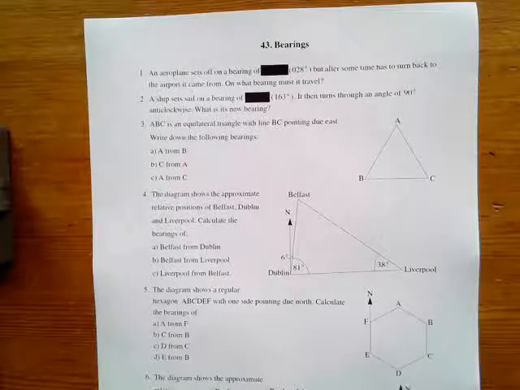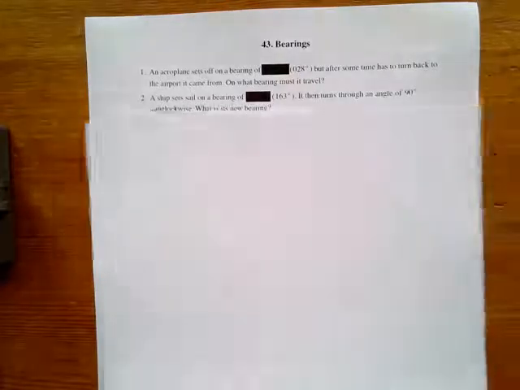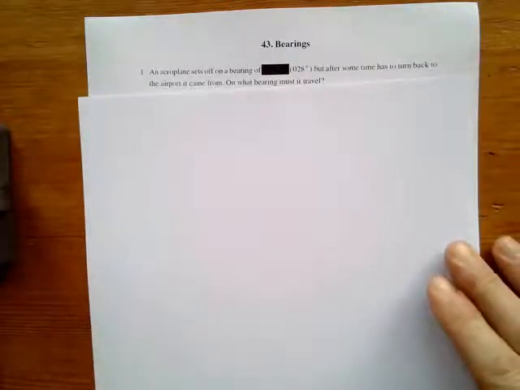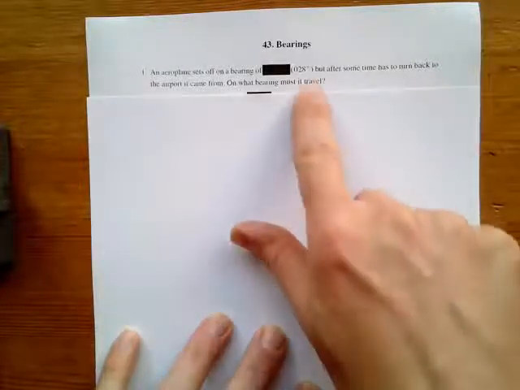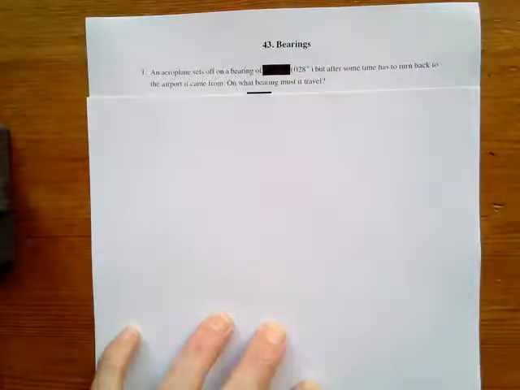Take them one at a time, and for some of the questions I'll write on the sheet, for some of them I'll do it on a piece of paper so I can explain what's going on. So here we go. Question 1. An aeroplane sets off on a bearing of 028 degrees, notice 3 figures, but after some time it turns back. On what bearing must it travel?